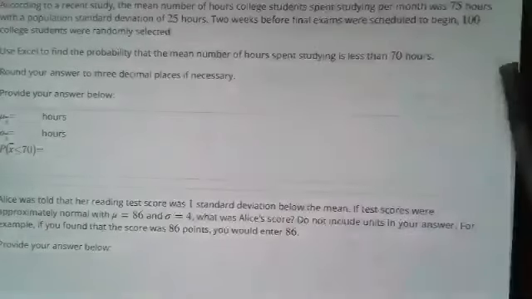So the mean number of hours college students spent studying per month was 75 hours with a population standard deviation of 25 hours. Two weeks before final exams were scheduled to begin, 100 college students were randomly selected. It says here to use Excel, but that doesn't make sense. We should be using a calculator, so use a calculator.